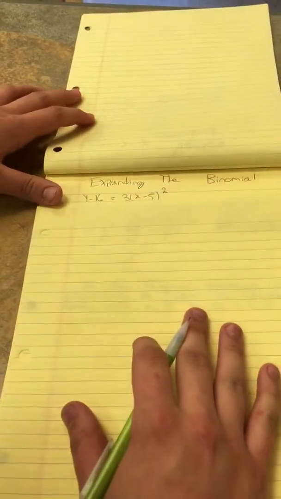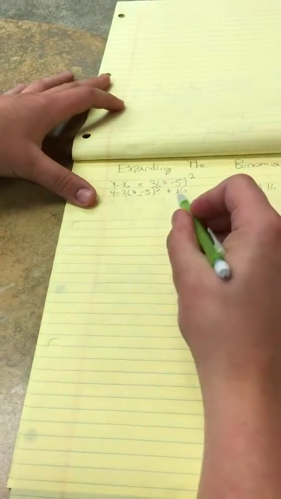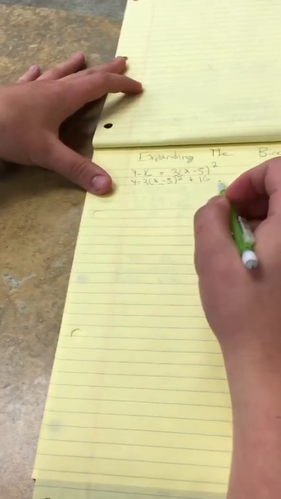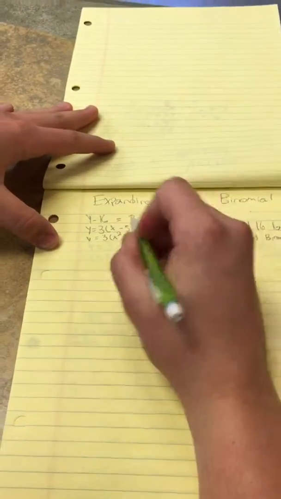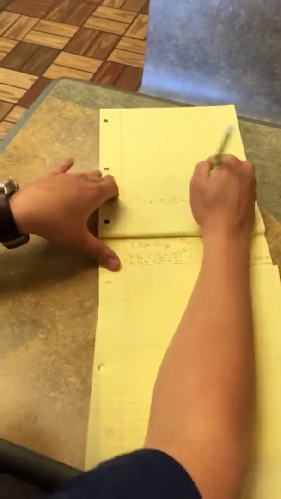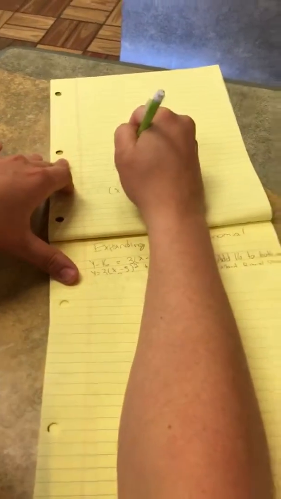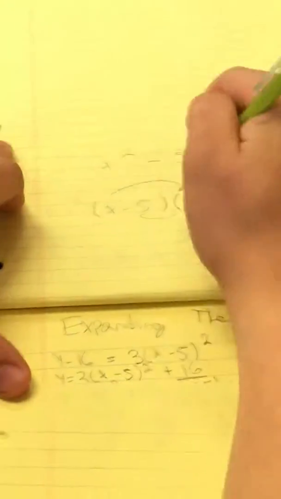Expanding the binomial. Alright, Parker, what do I do here? Add 16 to both sides. All right, so I've added 16 to both sides. What's my next step, Parker? Expand the binomial square. Perfect. So I expanded the binomial square. You do that by doing x minus 5 times x minus 5. And you do x squared minus 5x minus 5x plus 25. Then you add your like terms and you put it there.